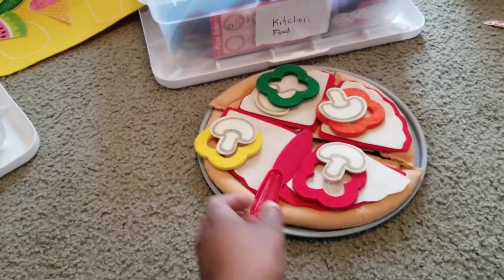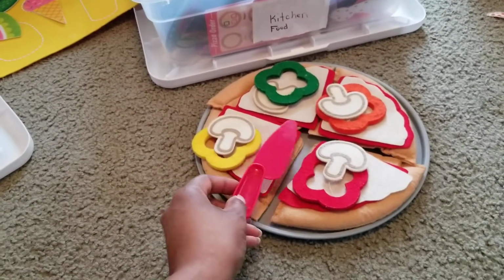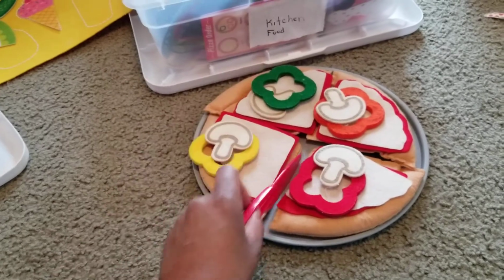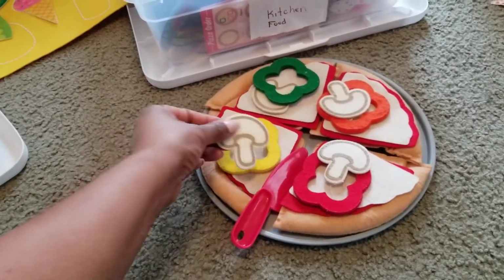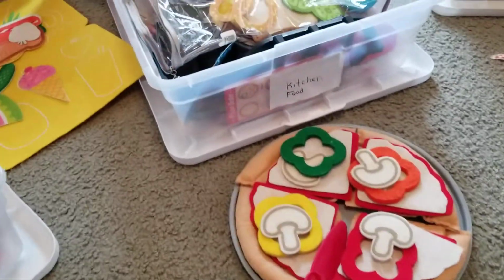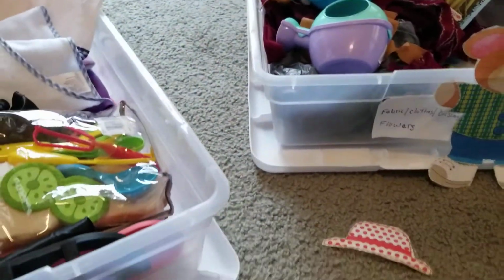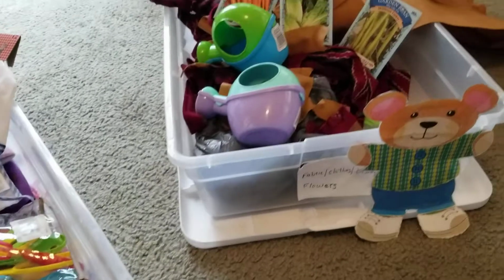It's also good for teaching adding, subtracting. And then we have our little knife and our pizza cutter. So that's a good way of learning as well. All right, and then I have my fabric clothes and my flower bin.